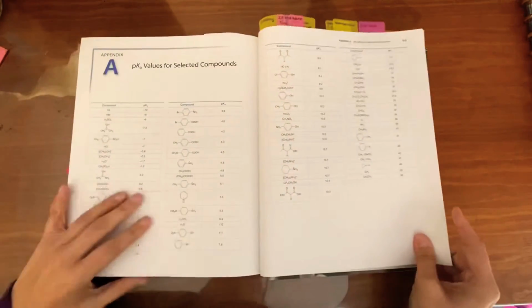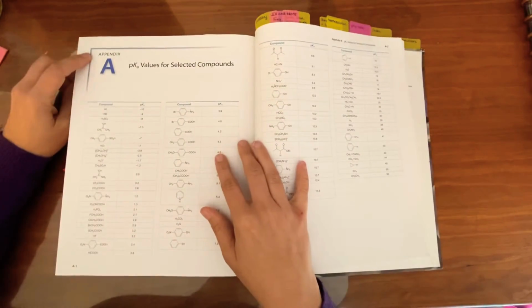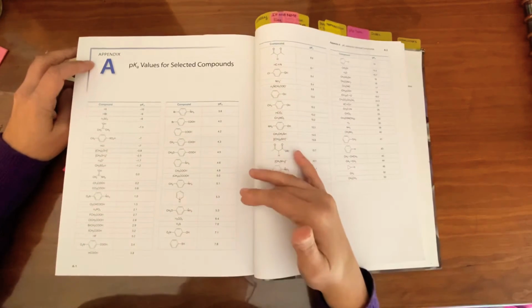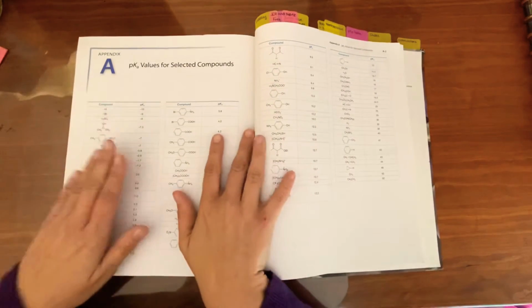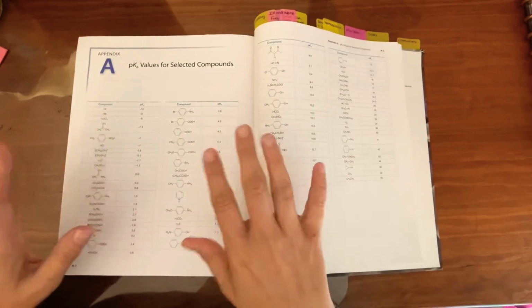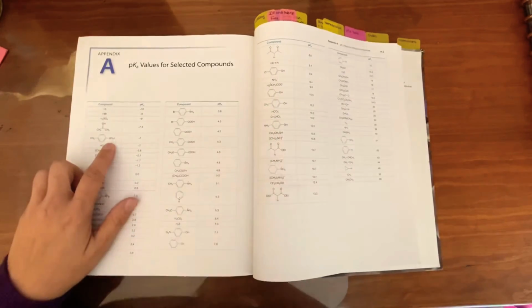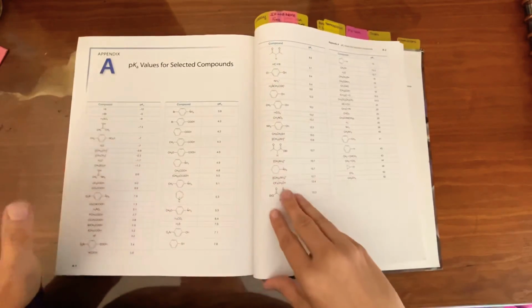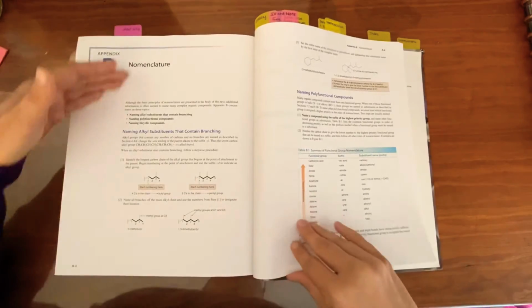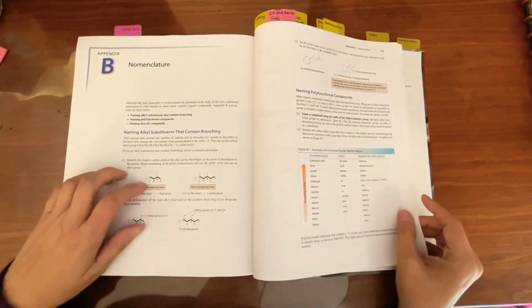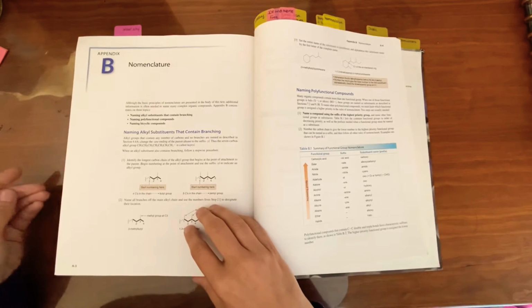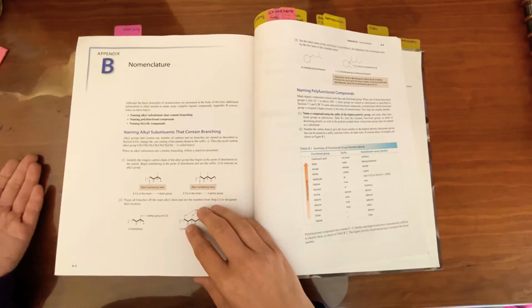So the next part are the different appendix or appendices that you're going to find. Now, depending on the content of your course, what will be in the appendices will be different. So don't assume because you don't see this that you don't have them. This particular book includes pKa values, which relates to acids and bases, and how to do naming. This is important because naming is covered early in the book. So you'd think, okay, well, we'll just look at that chapter.